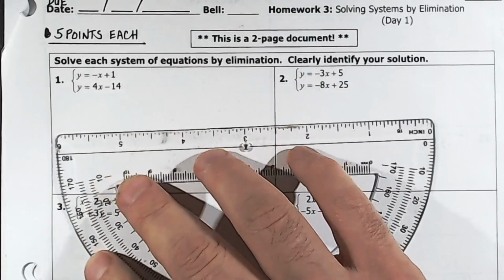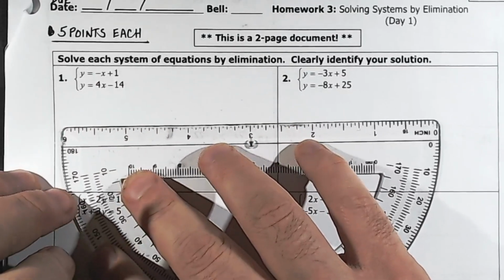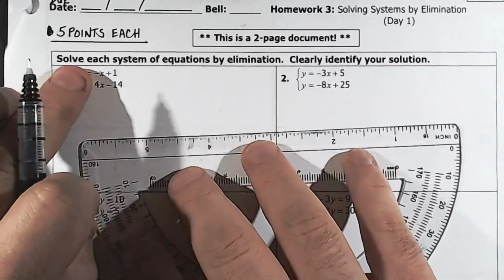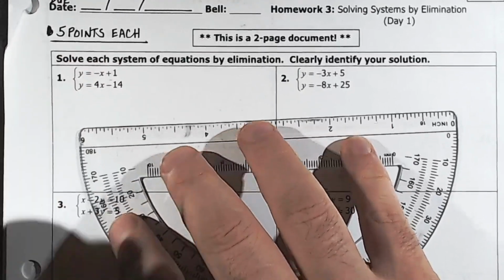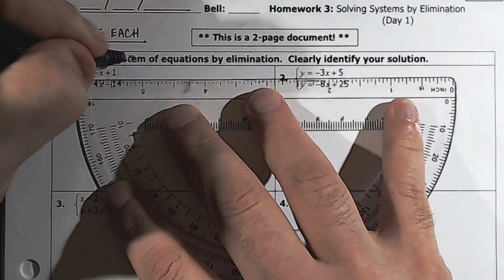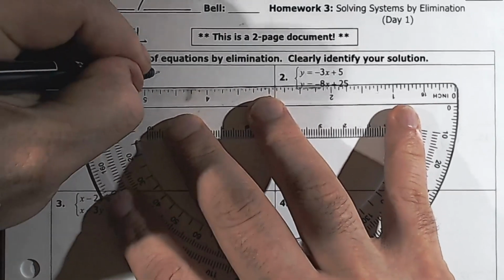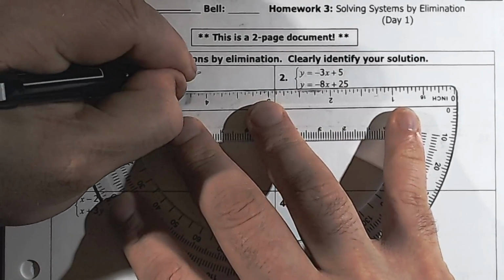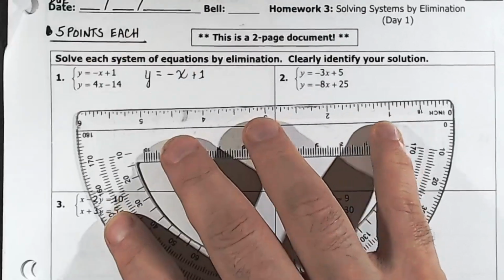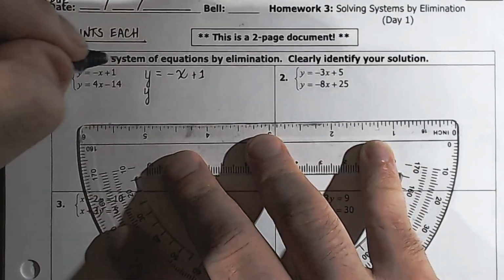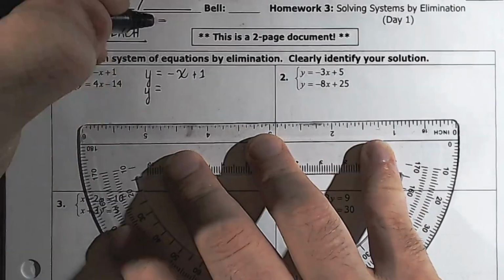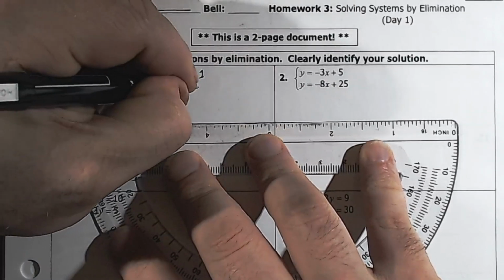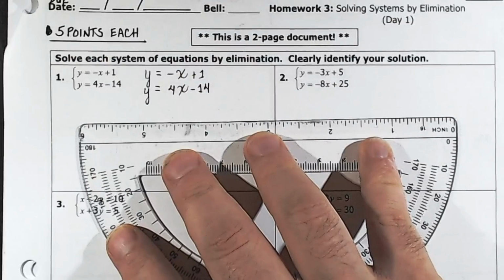The way we set this up starts by rewriting this system. I like to rewrite the systems. I don't like to work over with these little numbers and these curly brackets. It gets in the way. So let's rewrite the system. y equals negative x plus 1. And below that, we'll write y equals 4x minus 14. And remember to keep these numbers lined up. Everything's got to be lined up.